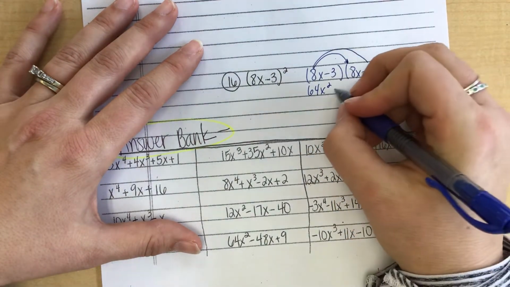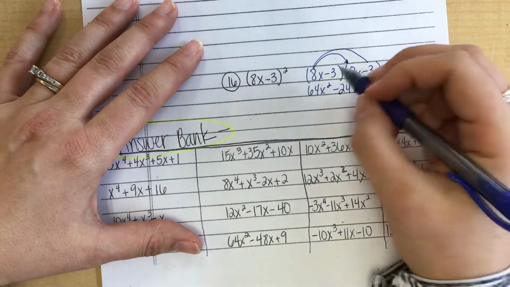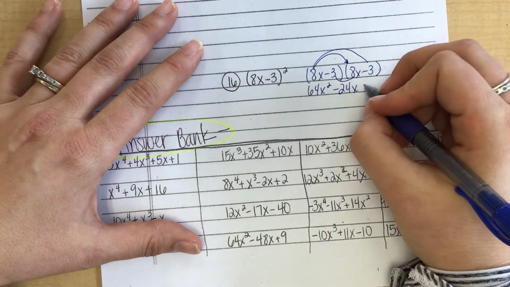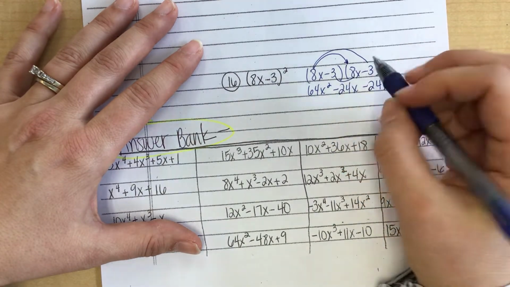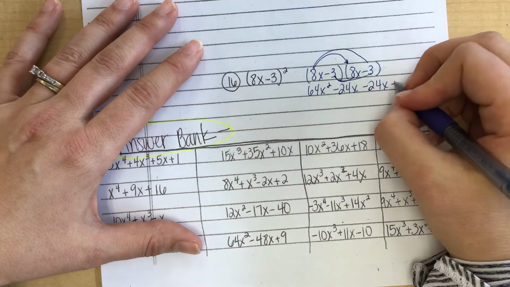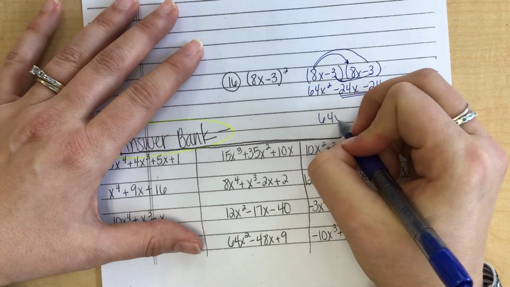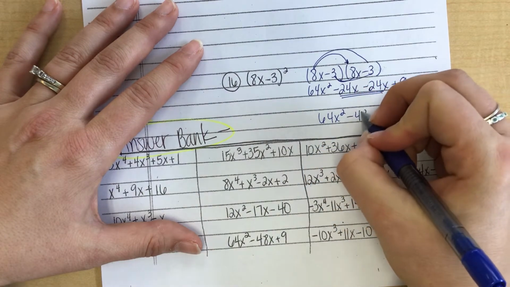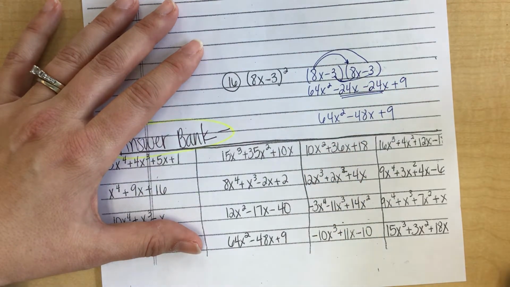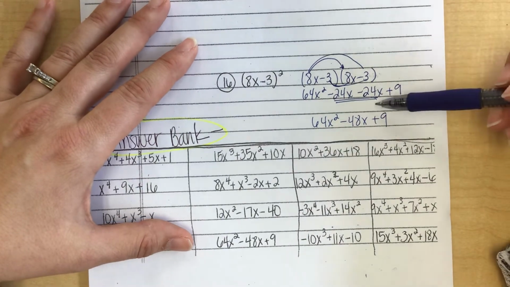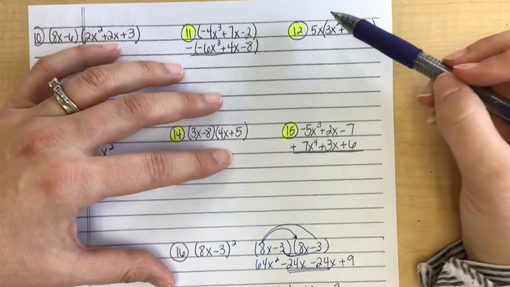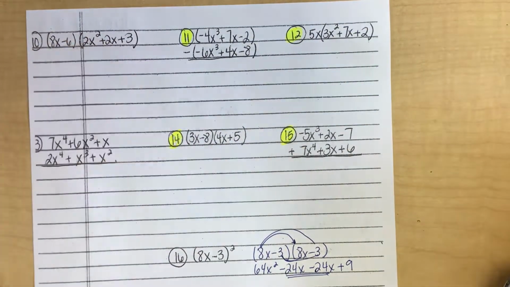8x times negative 3 is negative 24x. Negative 3 times 8x is negative 24x. And negative 3 times negative 3 is positive 9. And then we combine the two middle terms. So 64x squared minus 48x plus 9. Okay, so that's just going over the FOIL. This multiplication right here, you're just going to distribute to everything on the inside.